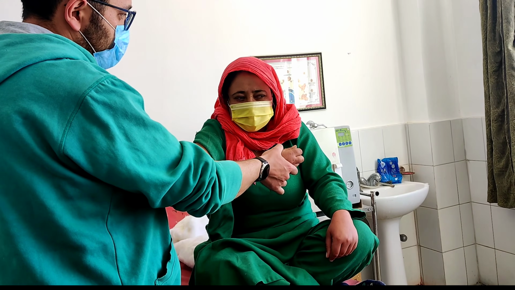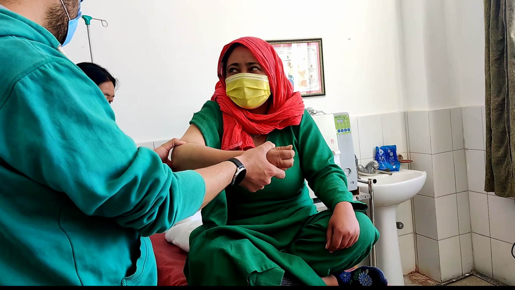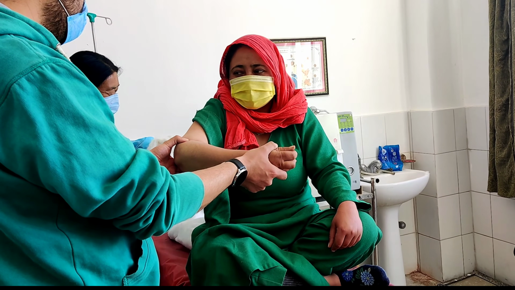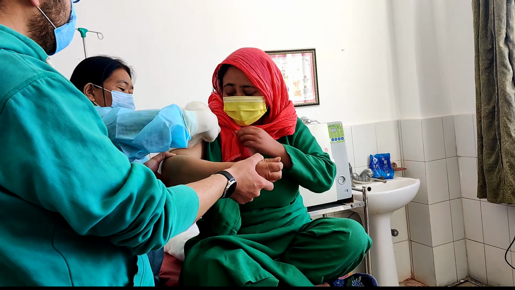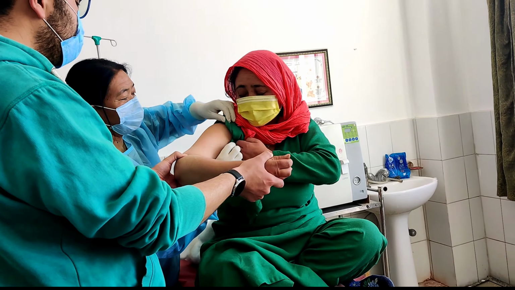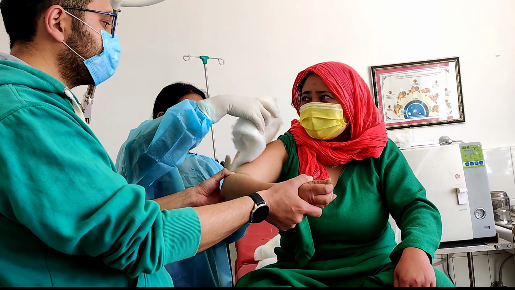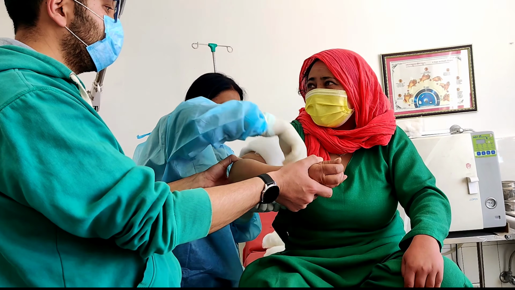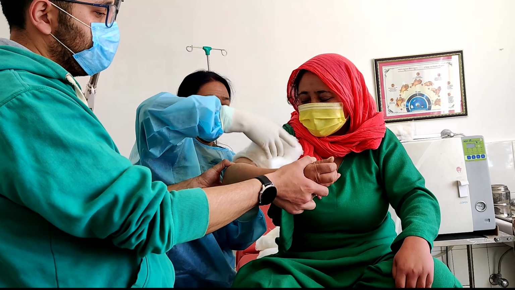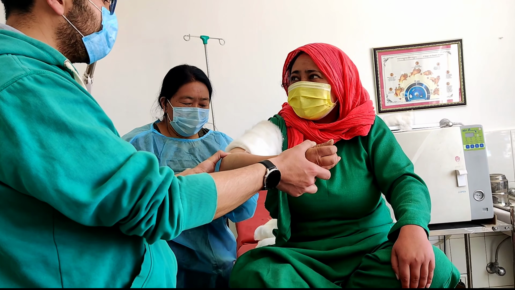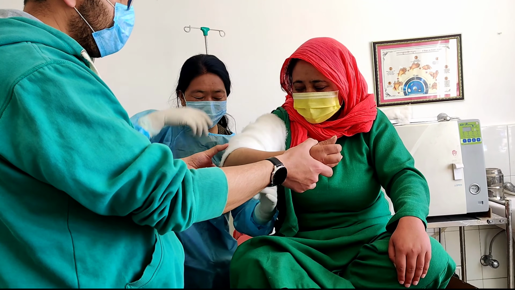Now I'll be immobilizing the elbow joint by putting an above elbow POP slab, a back slab, and I'll be immobilizing the elbow for 10 to 14 days. Before that, at around 4 to 5 days, I'll remove the slab and do a valgus and varus stress test. Here my assistant is applying a cotton roll over the arm and the elbow before application of the POP back slab.